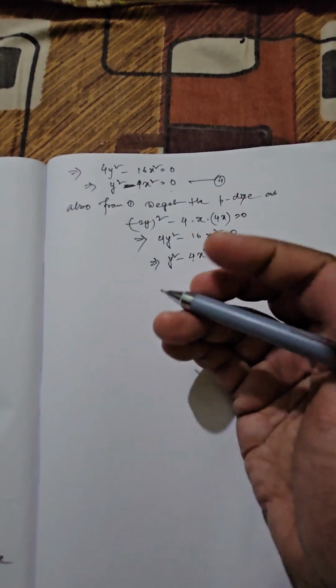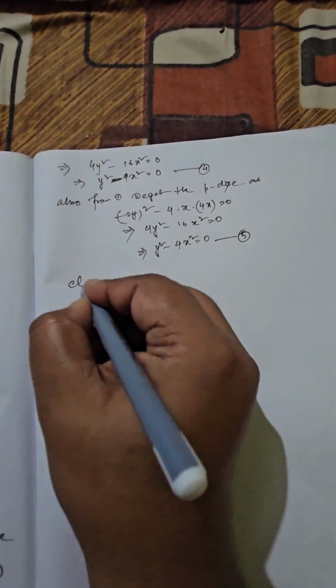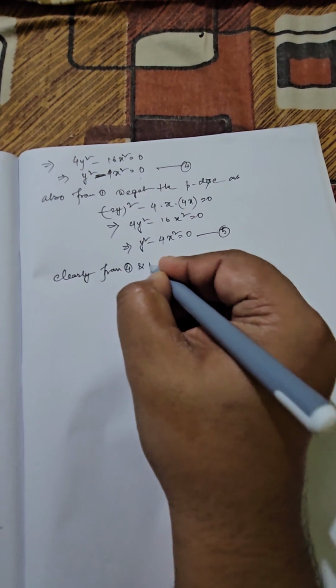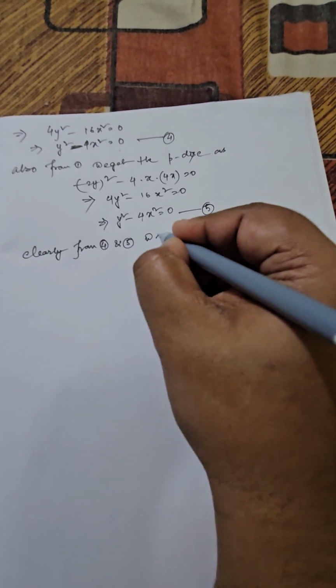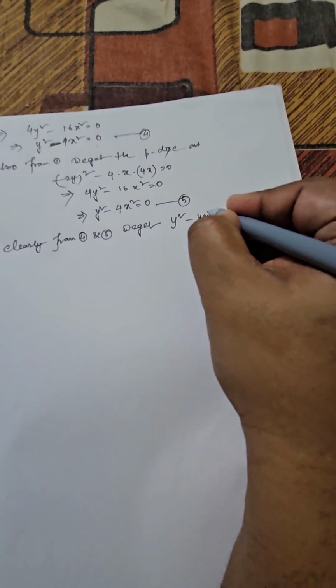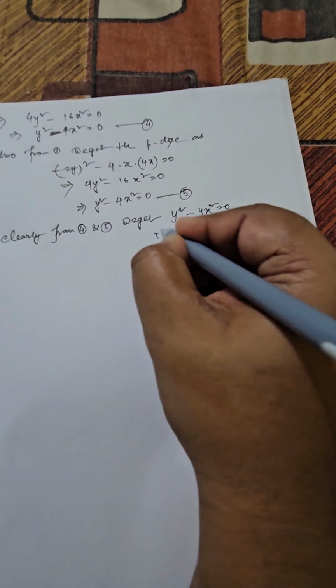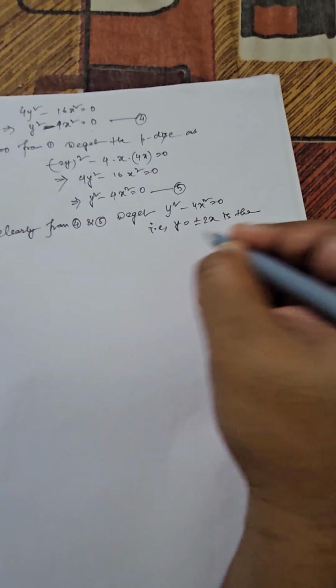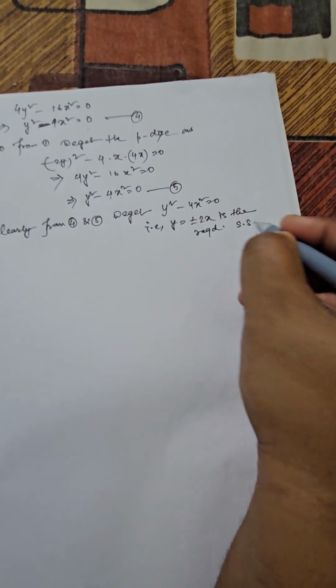So here you can say clearly from 4 and 5 we get y square minus 4x square equal to 0, that is y is equal to plus minus 2x is the required singular solution. So this is the answer for this first problem.